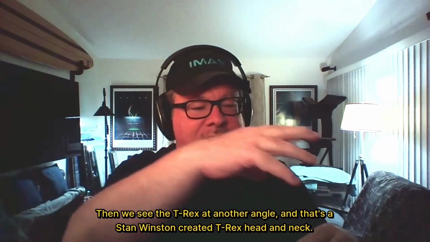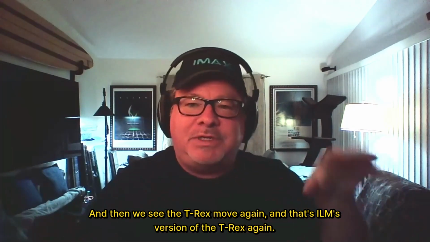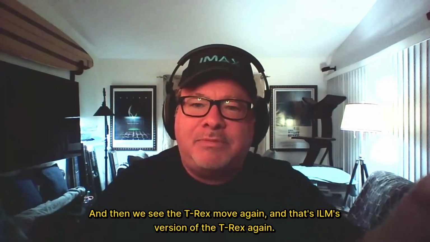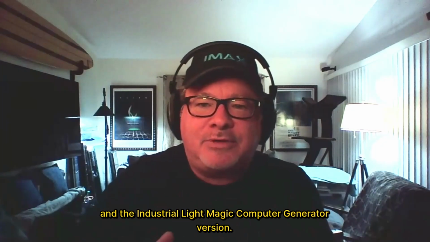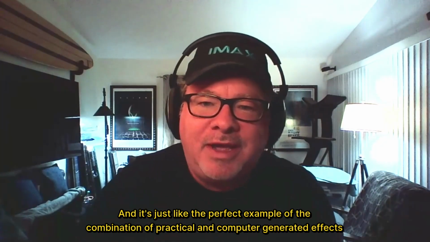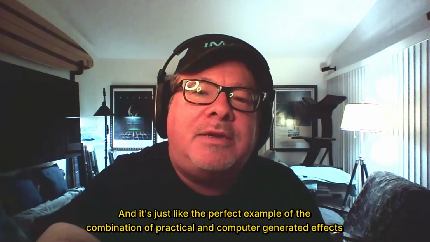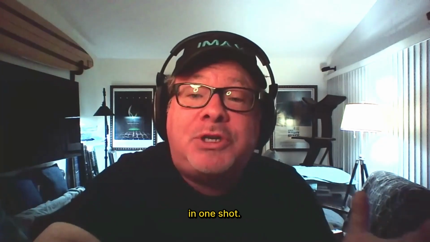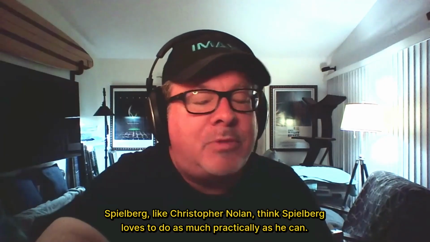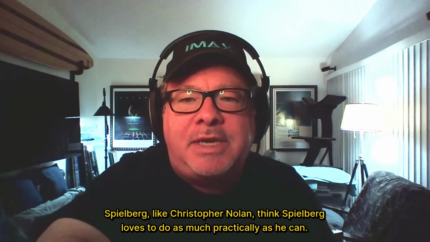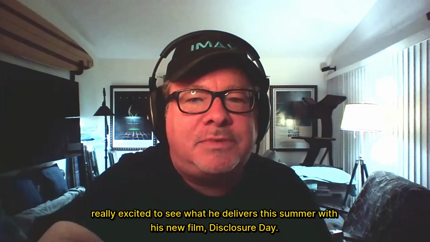Then we see the T-Rex at another angle, and that's a Stan Winston created T-Rex head and neck. And then we see the T-Rex move again, and that's ILM's version again. So in one shot, we have the Stan Winston version and the Industrial Light and Magic computer generated version. It's just the perfect example of the combination of practical and computer generated effects in one shot. And Spielberg, like Christopher Nolan, I think loves to do as much practically as he can, and I'm really excited to see what he delivers this summer with his new film, Disclosure Day.